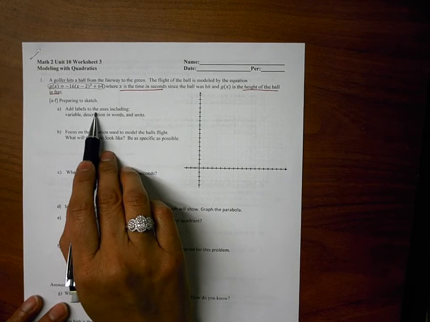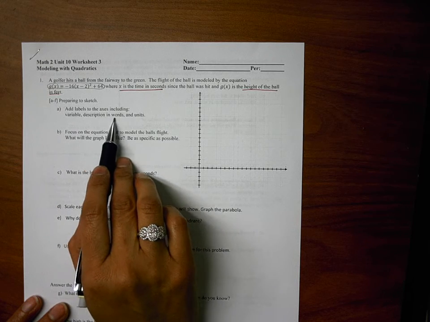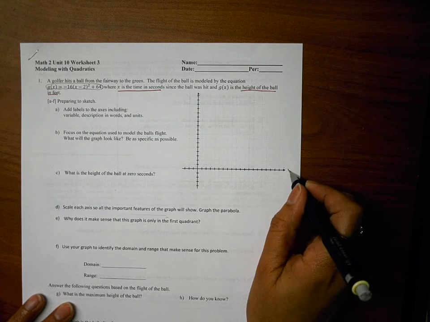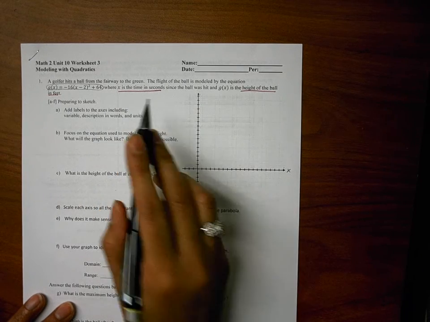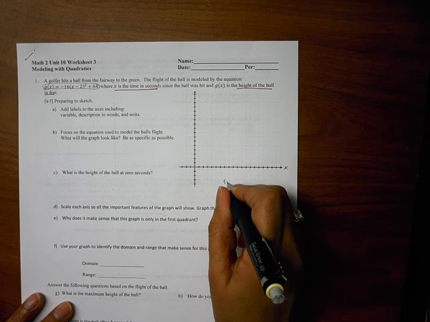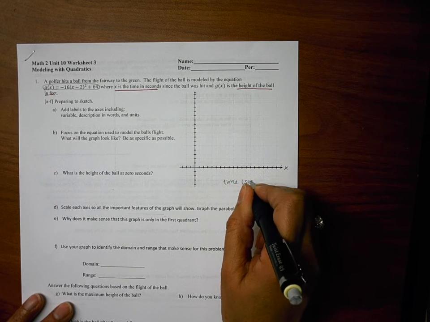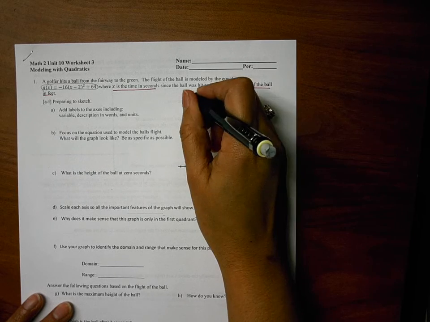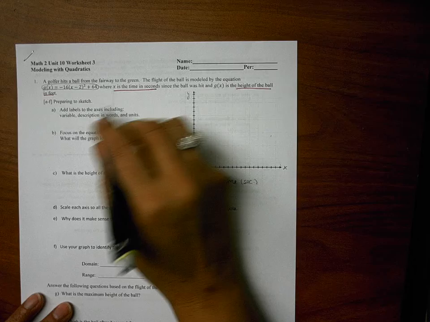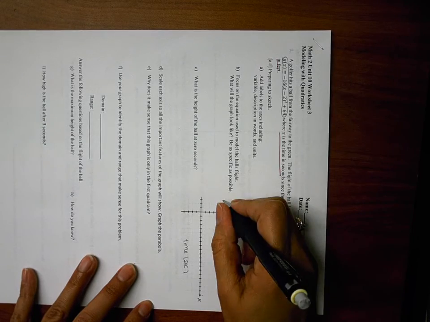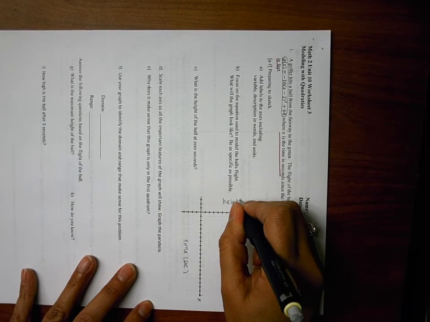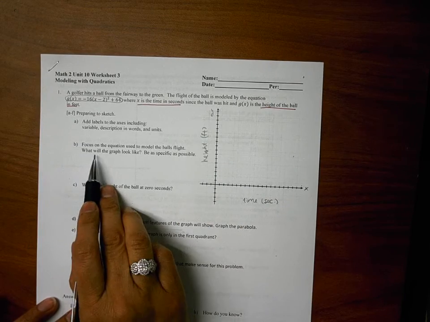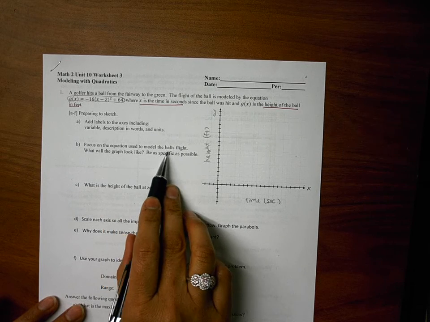Okay, add labels to the axis including variables, descriptions, and words, and units. All right, so here it says x, this is the x-axis. X is time in seconds, so I'm going to label down here my x-axis is time in seconds. And g of x, this is the y-axis, is the height of the ball in feet. So I'm going to label over here, this is height in feet.